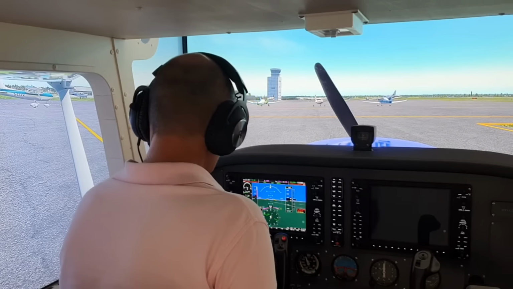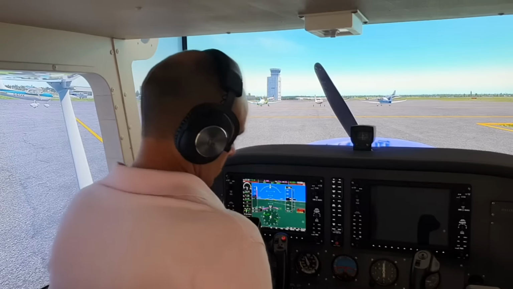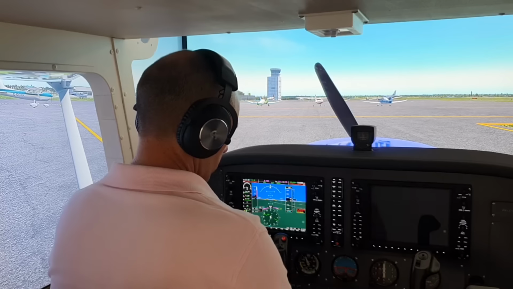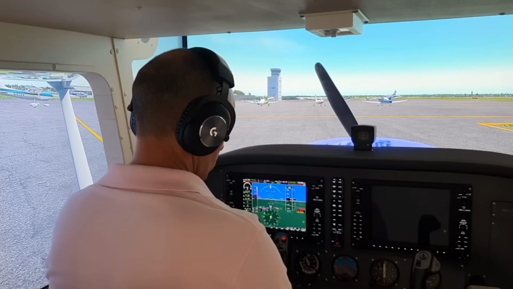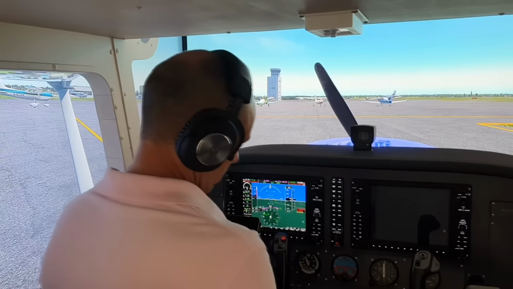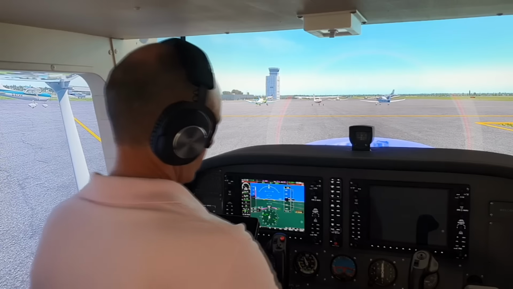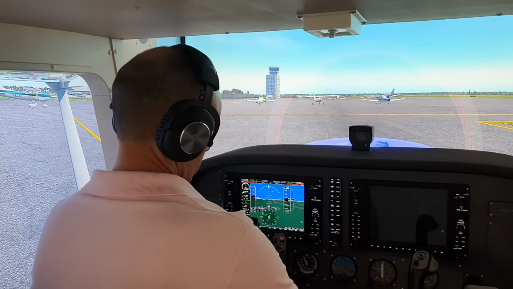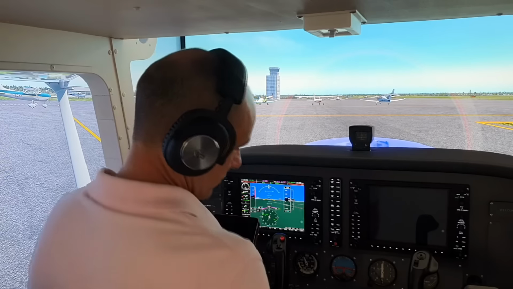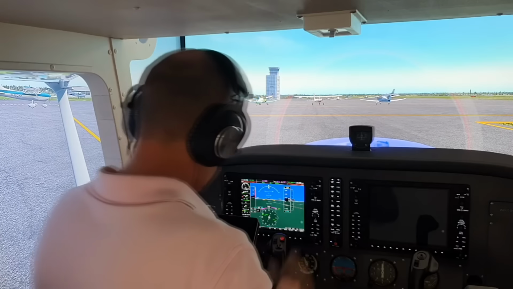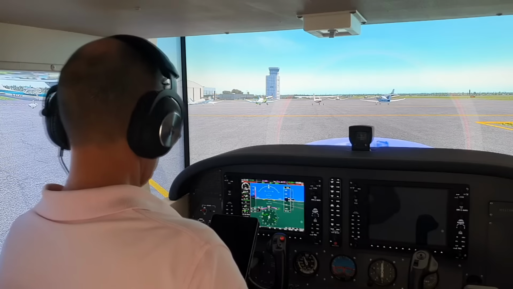Beacon lights on. Fuel pump on. Just give that one little push there. Fuel pump off and clear the prop. Hopefully you can still hear me okay. I'll try and adjust this in post if it doesn't work.